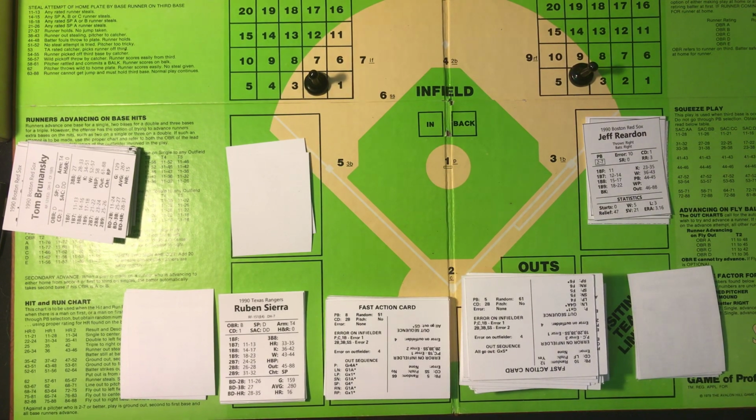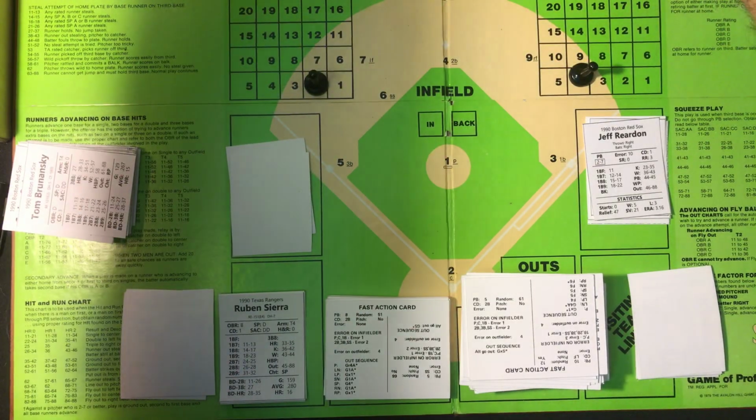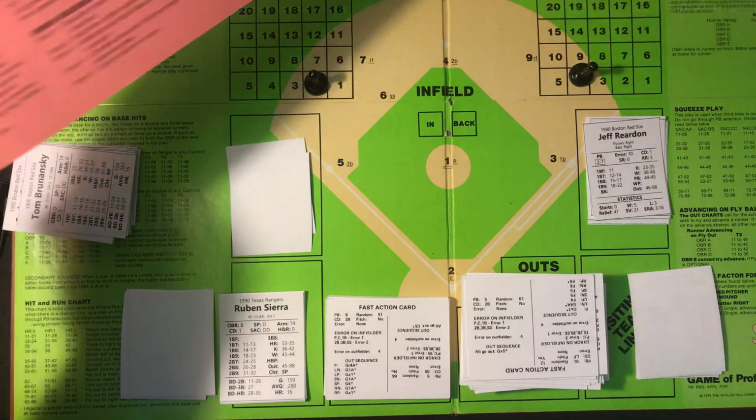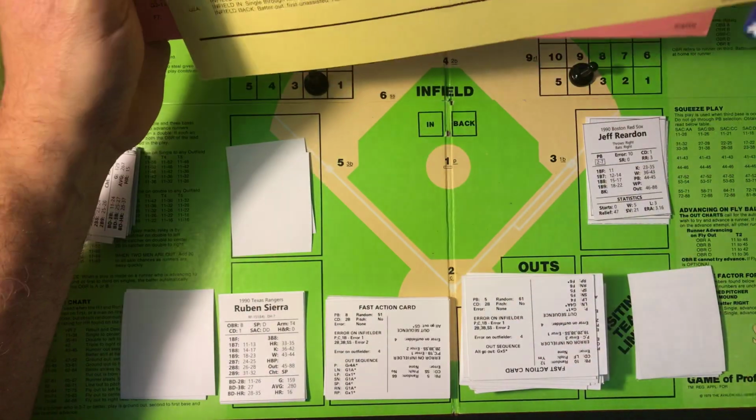For second and third. Doesn't really matter, but just to check and see how this system works, base is loaded. First and third.